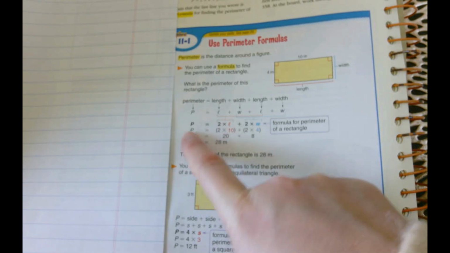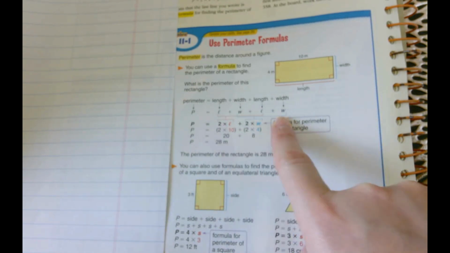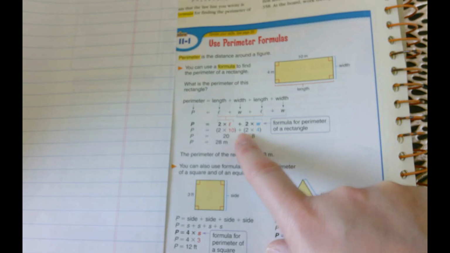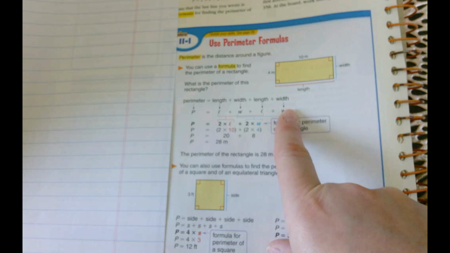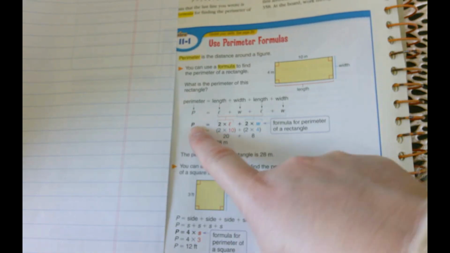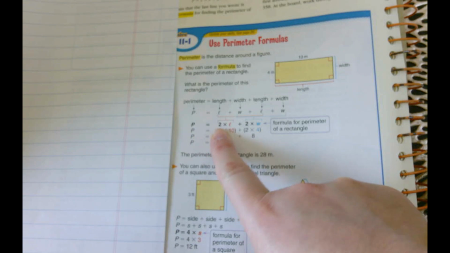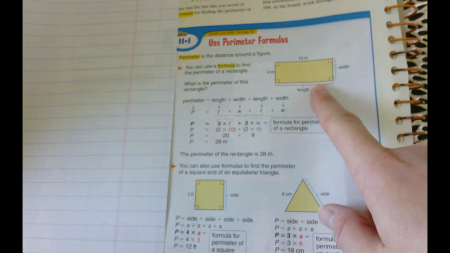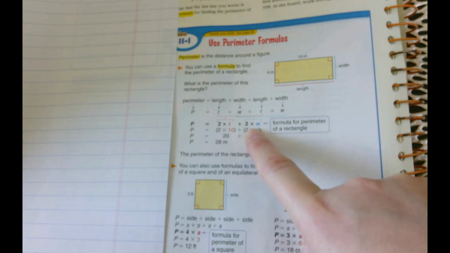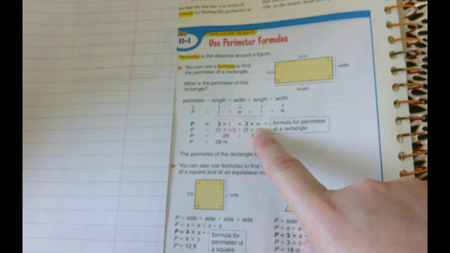So from this third grade way, the person said, aha, I have 2 lengths that I'm adding and I have 2 widths that I'm adding. So I'm going to say perimeter P equals 2 times the length, 10 times 2, and 2 times the width, 2 times 4.